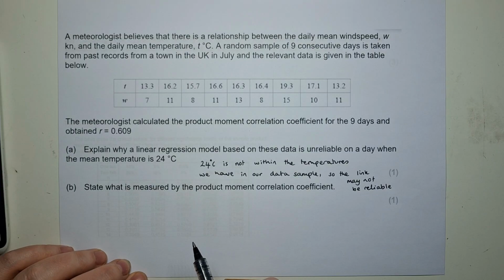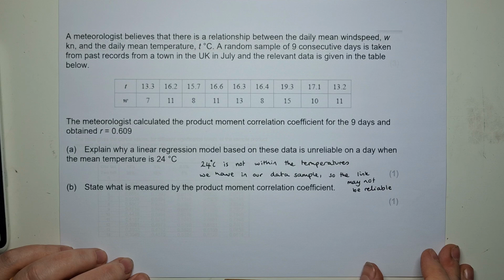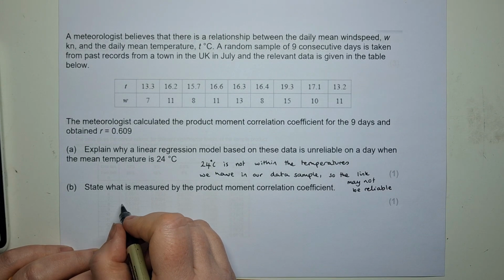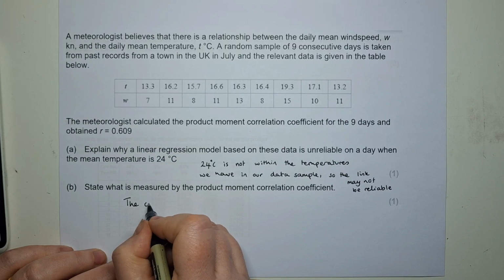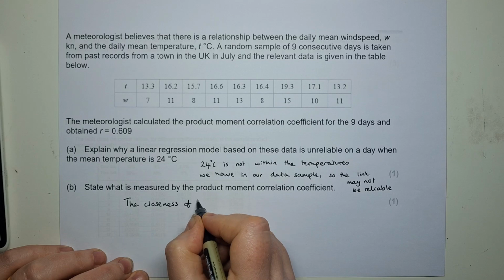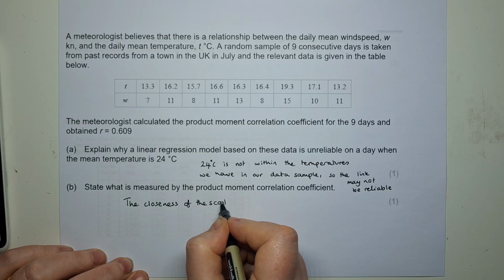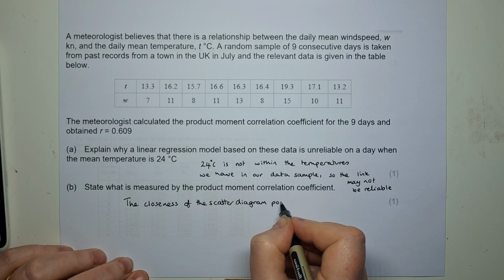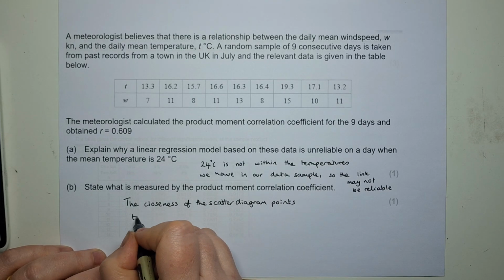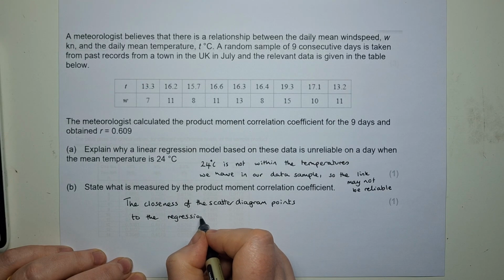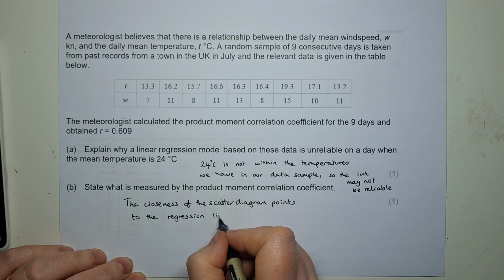Part B. State what is measured by the product moment correlation coefficient. Okay, this might be a question that would puzzle you. Well, what you're actually measuring is the closeness of the scatter diagram points to the regression line, which is a posh name for the line of best fit.